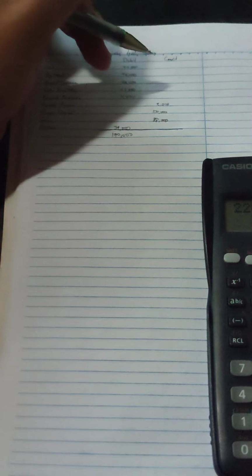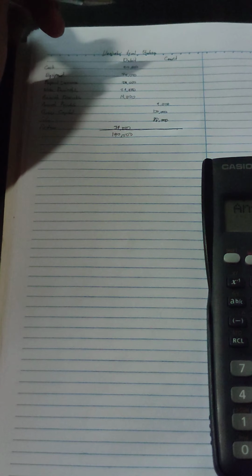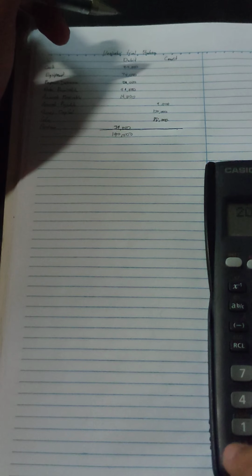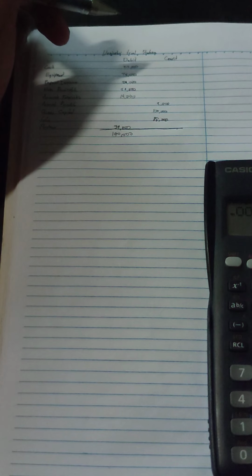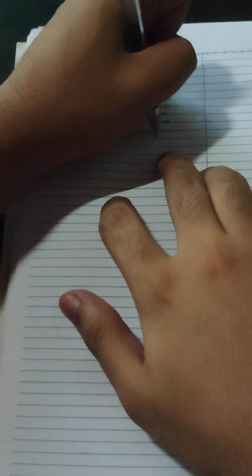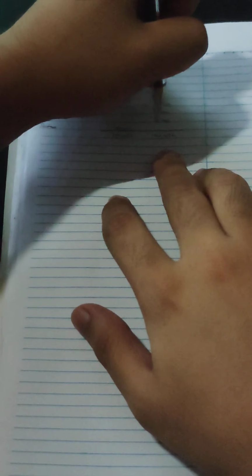So, sa credit, ito siya total for... Actually, total 4. 2,000 plus 100,000 plus 88,000 equals 190,000. So, balance siya.